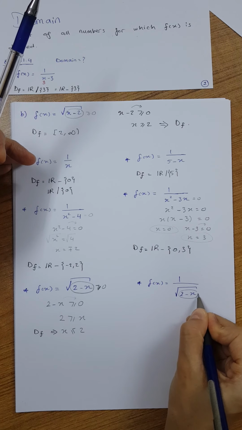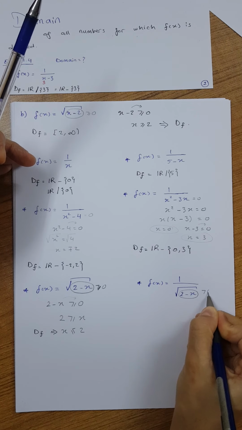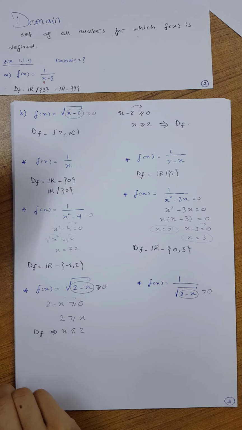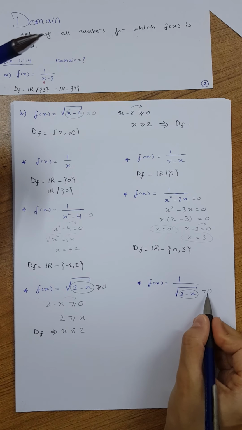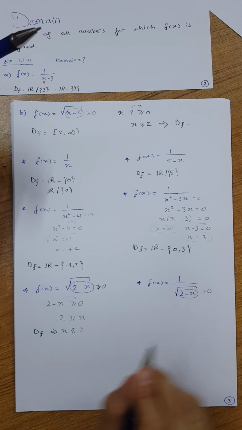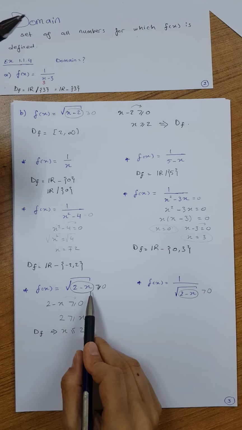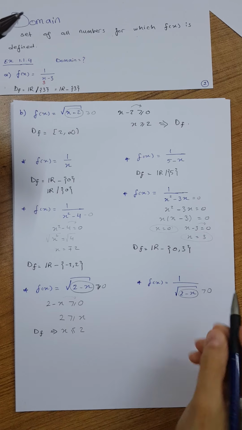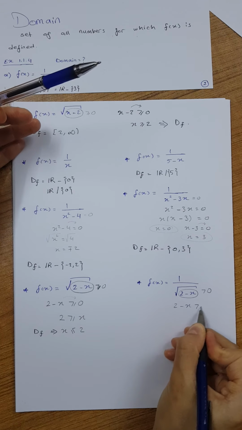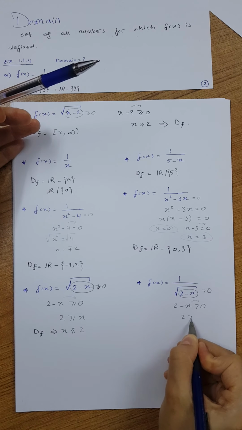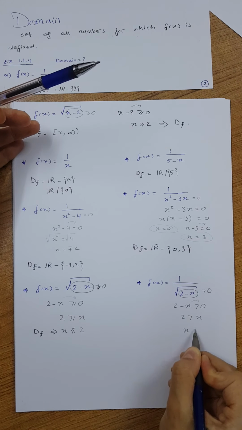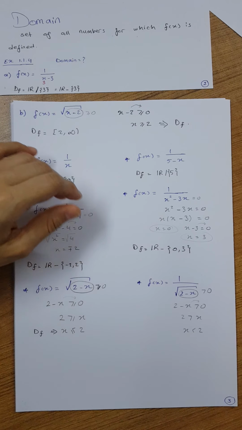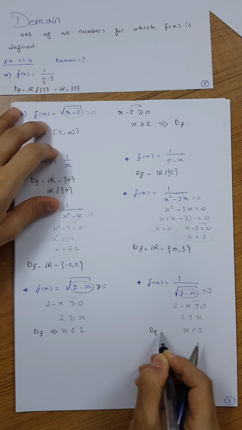So how can I solve this one? I will solve it simply by saying that this expression must be something greater than 0. I cannot write it equal to 0. Why? Because if I get 0 from here, I will get something undefined. So what's the difference between solving a square root in the numerator and a square root in the denominator? It's only this equal sign. The other steps are the same. Taking x to the other side, 2 is greater than x, or I can say x is less than 2. That's called the domain of the function.